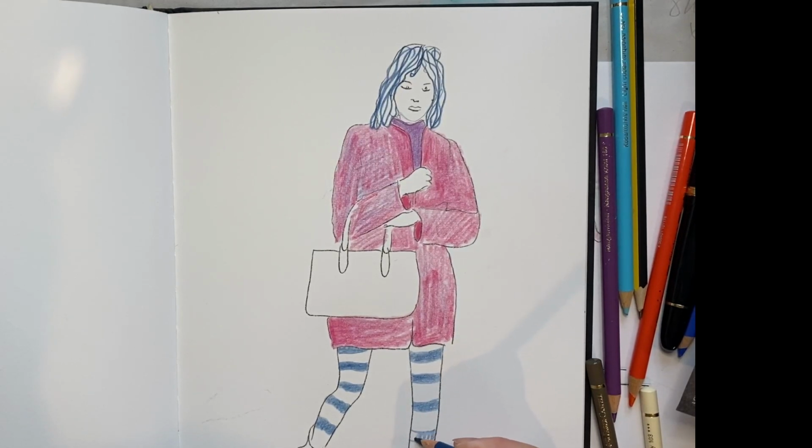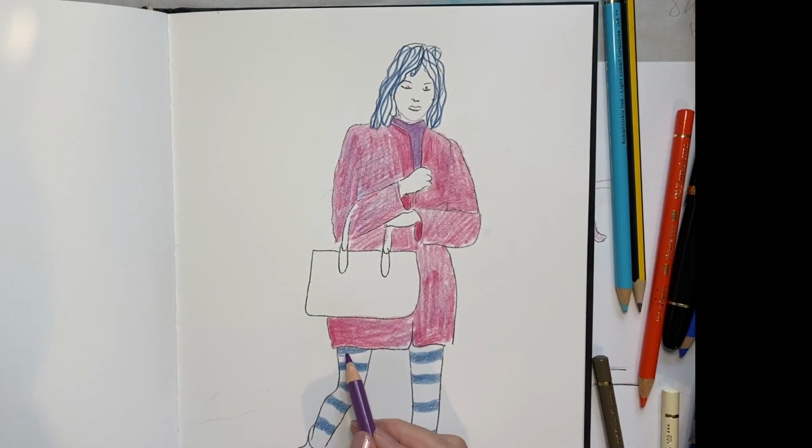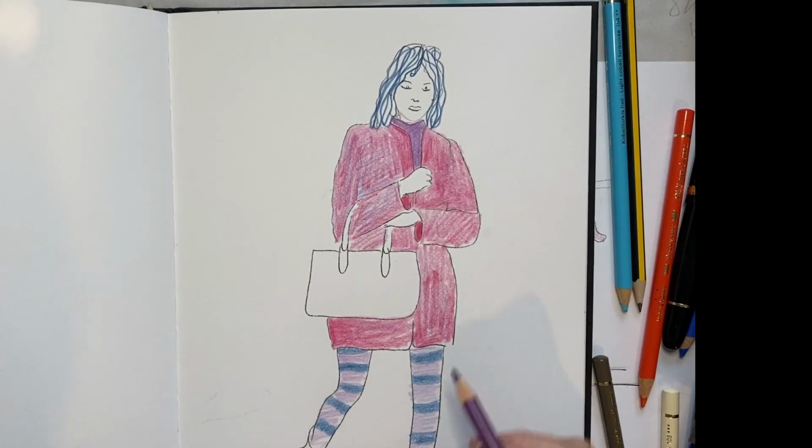I do like stripy tights, actually. Stripy tights are fun, aren't they? I think we just do purple and blue stripy tights. Again, this is in my sketchbook, so I very rarely finish anything in my sketchbook because it's just about generating some ideas.